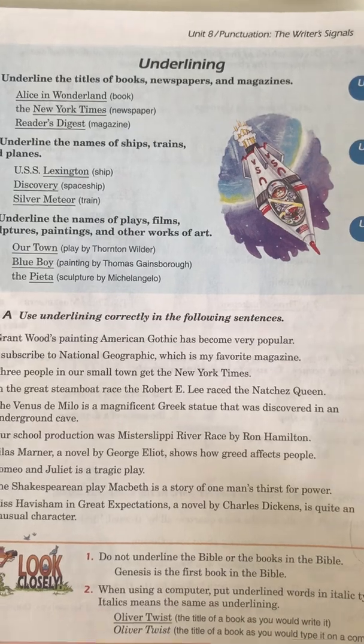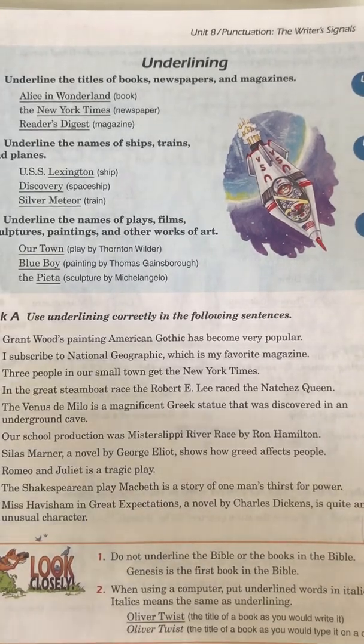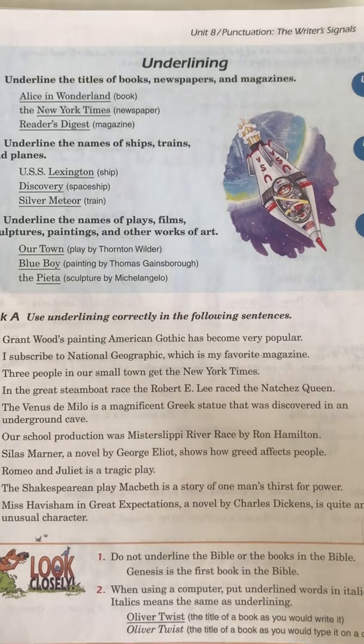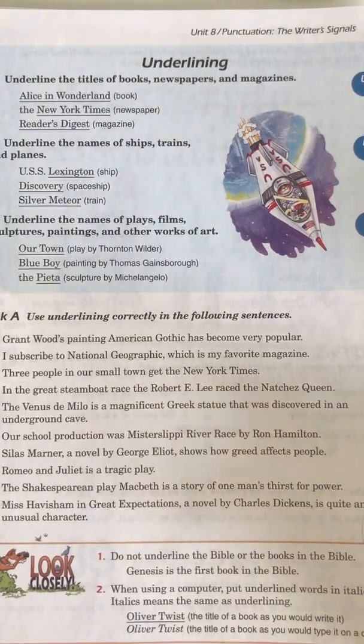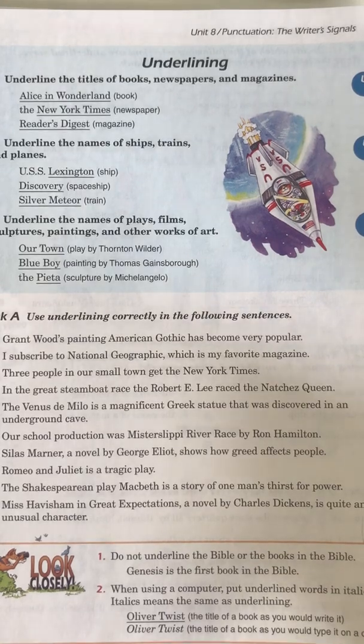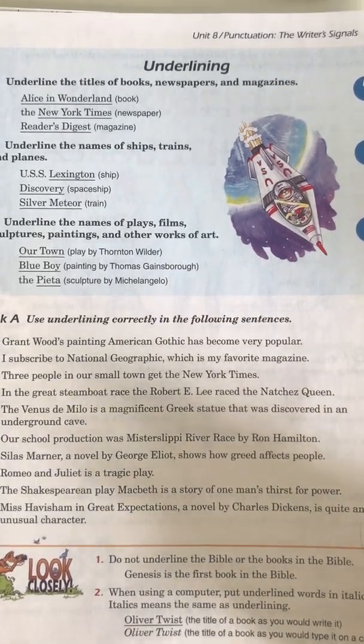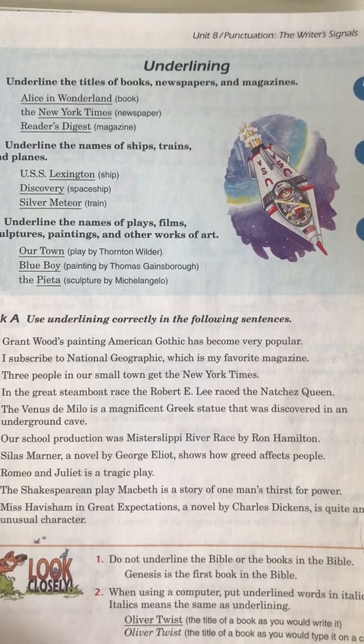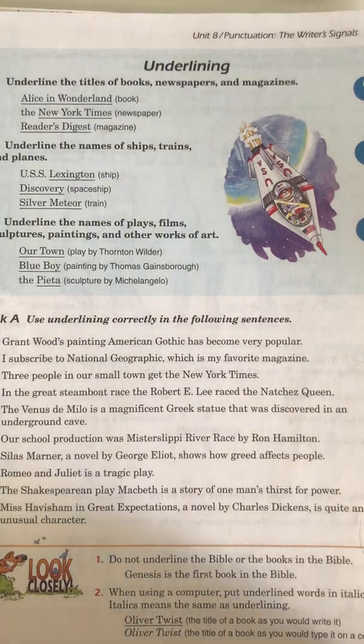So here for Wednesday, we are going to apply underlining. Oftentimes you will underline when there's something important that needs to be highlighted in your writing, but we're going to understand a little bit more thoroughly when we underline words. So here we learn that we underline the titles of books, newspapers, and magazines. We underline the names of ships, trains, and planes. We underline the names of plays, films, sculptures, paintings, and other works of art, which we've seen quite a bit.